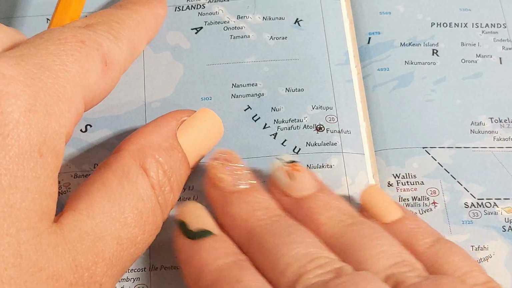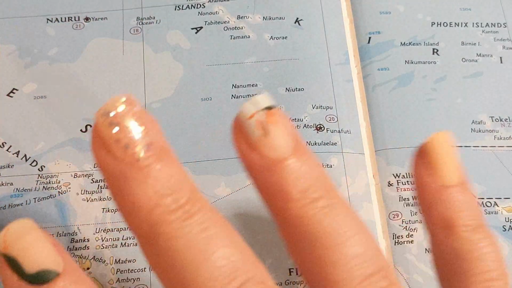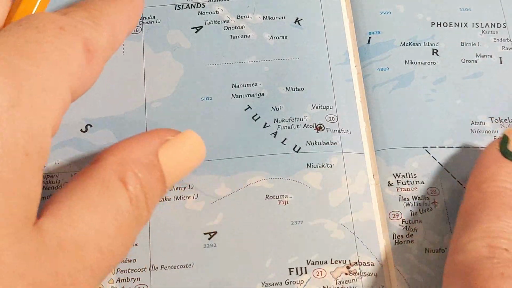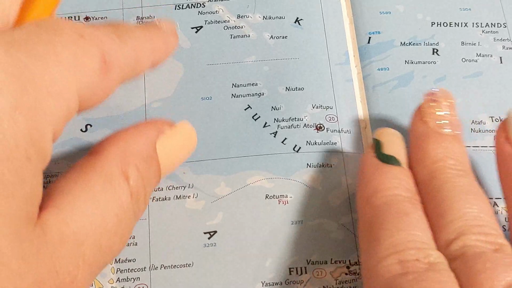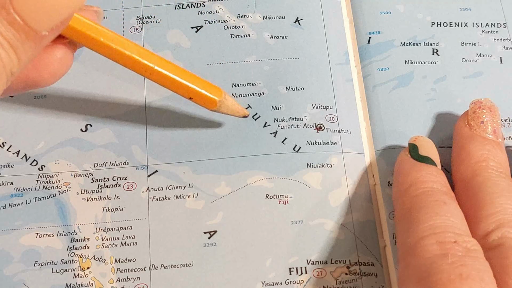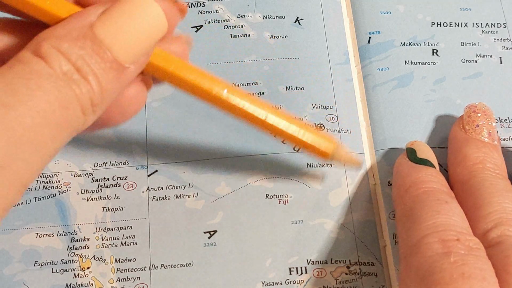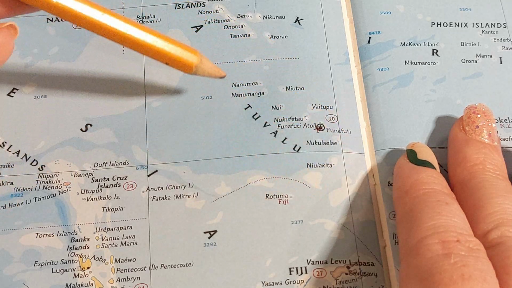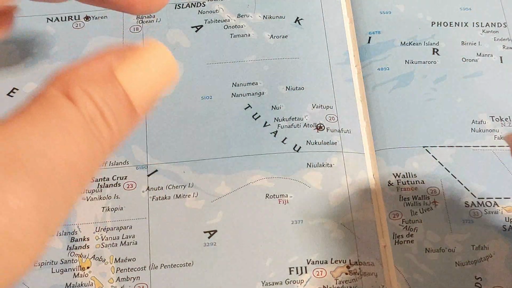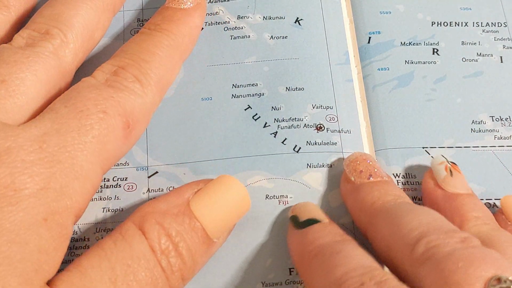So Tuvalu was first settled by the Polynesians, who spread out all over this area starting around 3,000 years ago or so, and they inhabited 8 of the 9 islands. So the name Tuvalu means 8 standing together. So that's why even though there's technically 9 islands, it's named after the 8 that were first inhabited. And not much is known about the early settlement of Tuvalu.